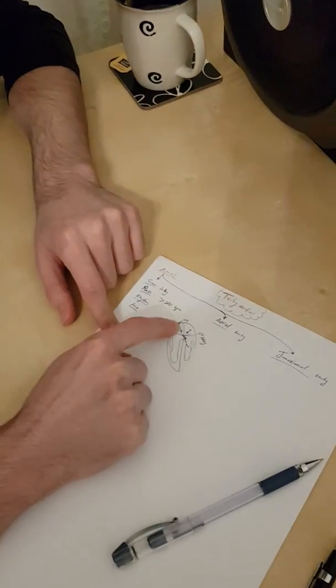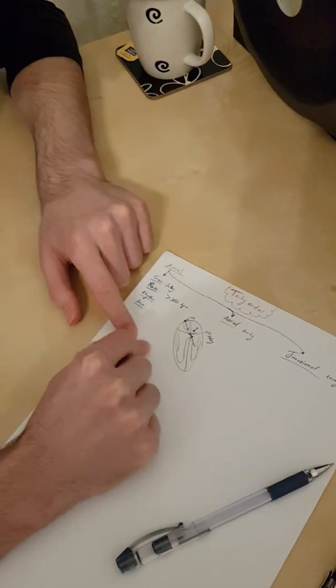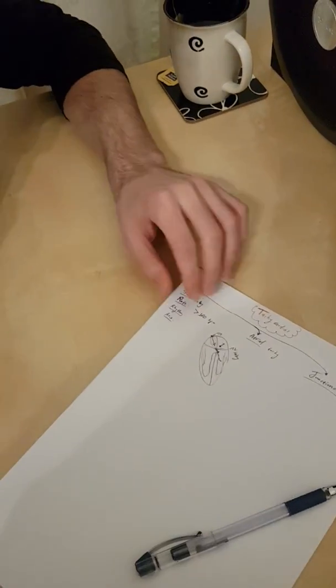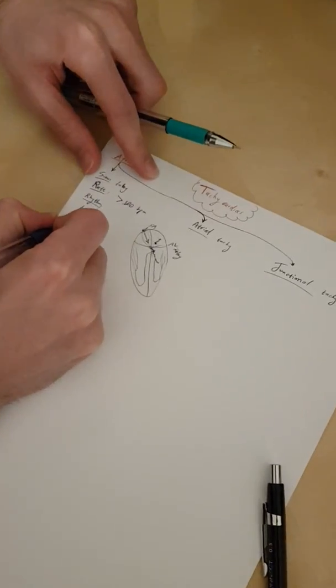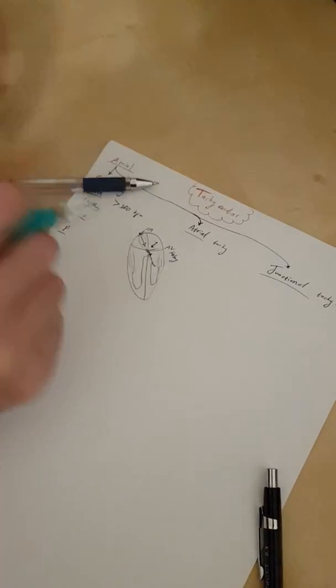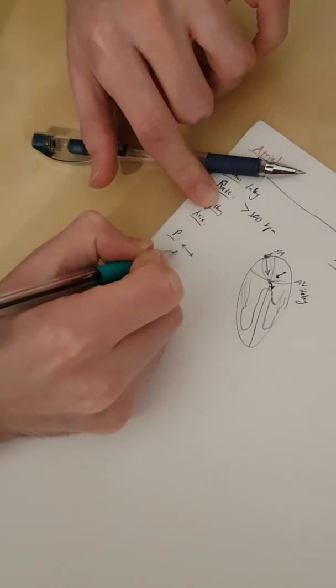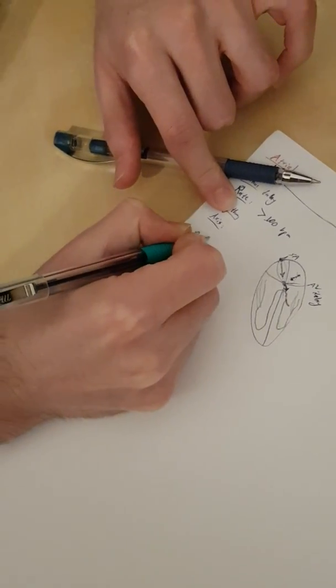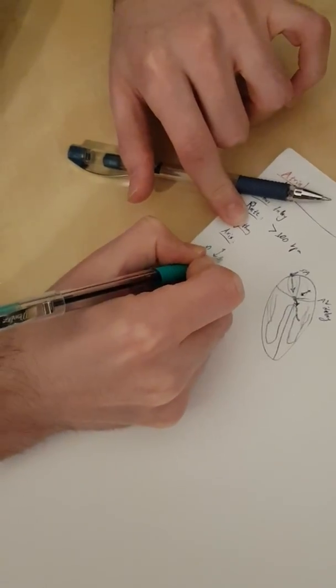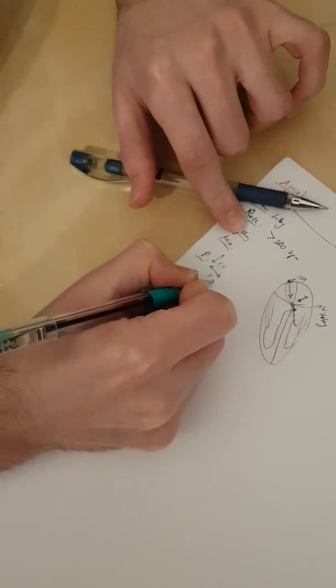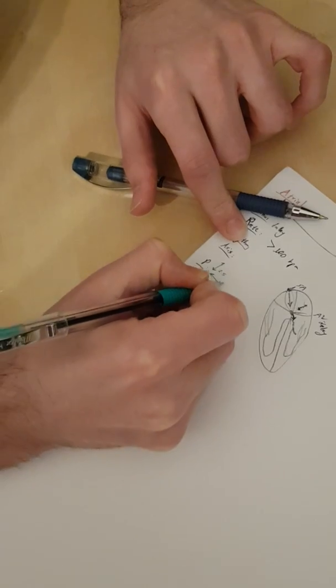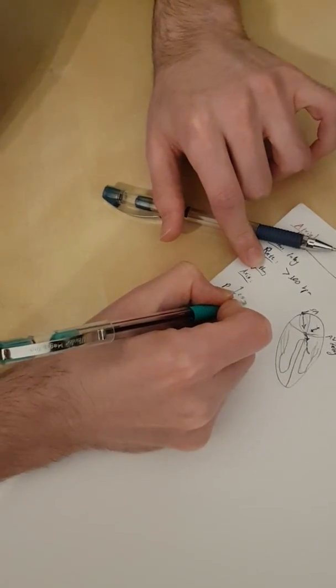The duration of a P wave, as we know, should be less than 3 small boxes. I memorize it like this. So let me just write here the P axis. The P wave should go here in duration less than 3 small boxes, and it should go up less than 2.5 small boxes, small squares. Okay, and this is millimeter.